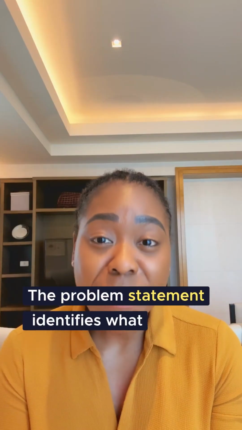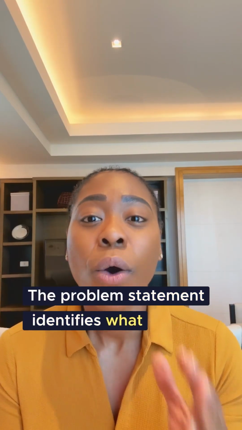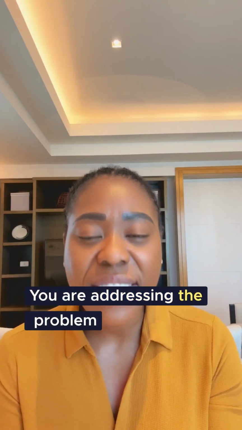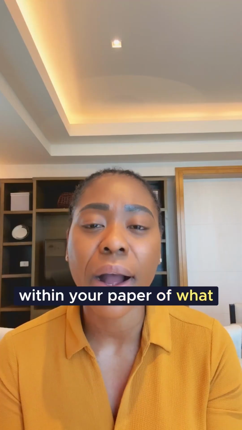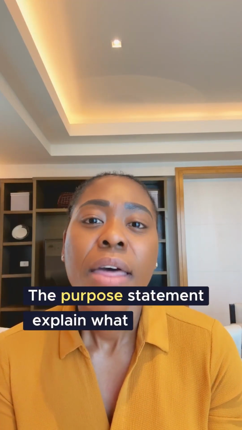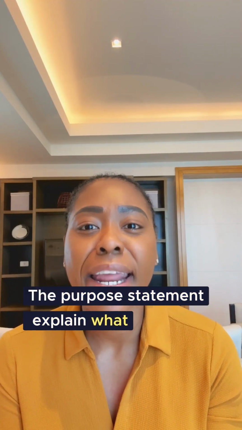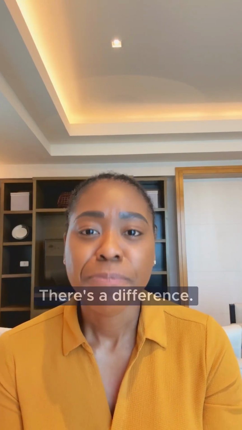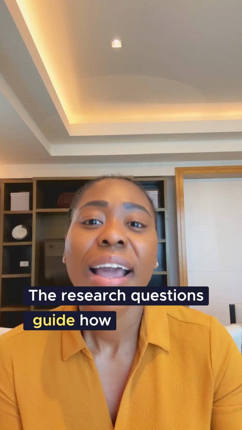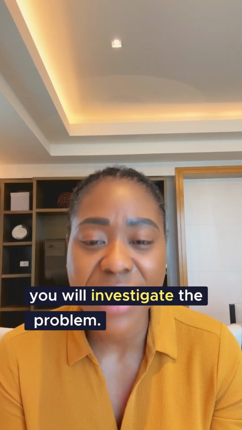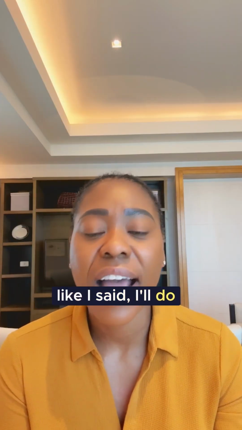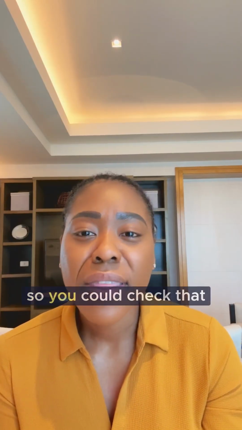The problem statement identifies what needs to be studied. The word alone says it, right? Problem statement. You are addressing the problem within your paper of what your topic is on. The purpose statement explains what your study will do. There's a difference. The research questions guide how you will investigate the problem. See those three things?